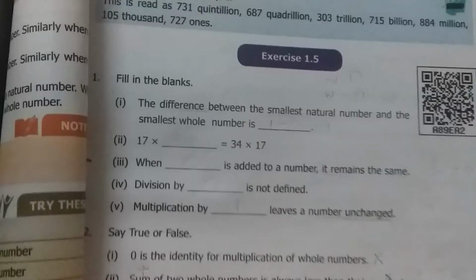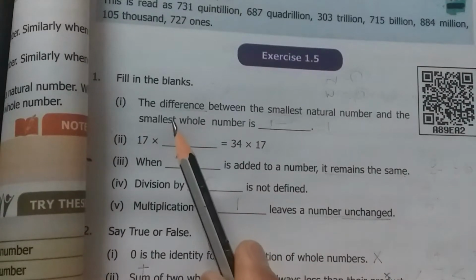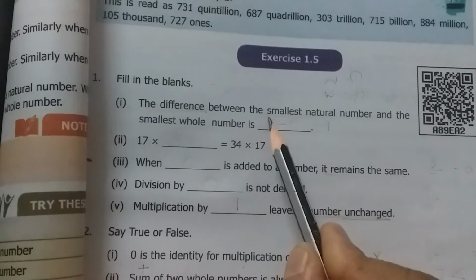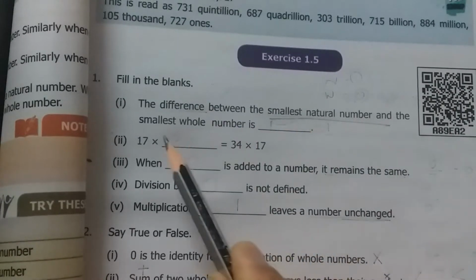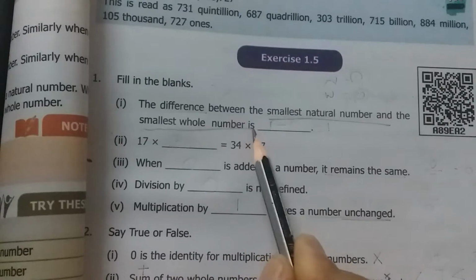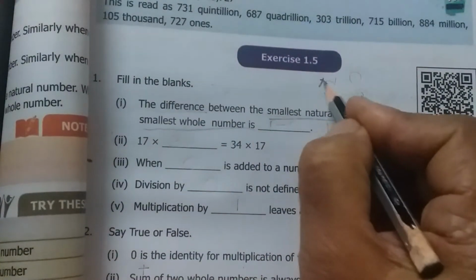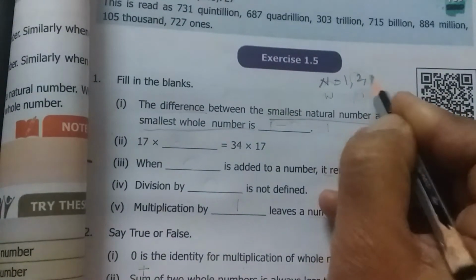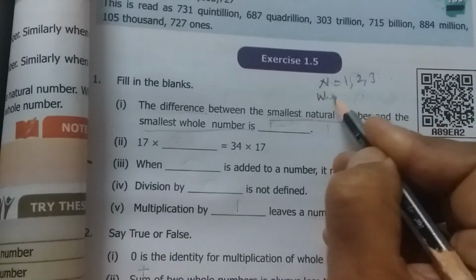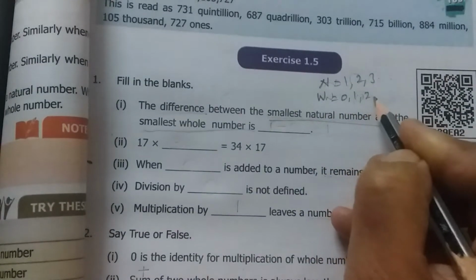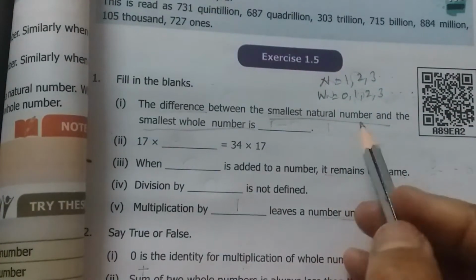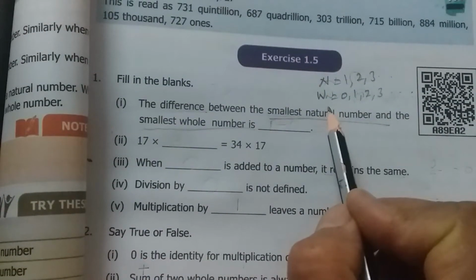Okay. Now let us start with the first question. The difference between the smallest natural number and the smallest whole number. What are natural numbers? Natural numbers are 1, 2, 3, etc. And whole numbers are 0, 1, 2, 3. Whole numbers start with 0. That is the difference between natural numbers and whole numbers.